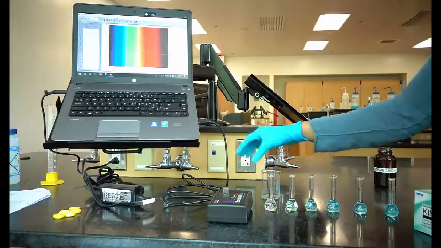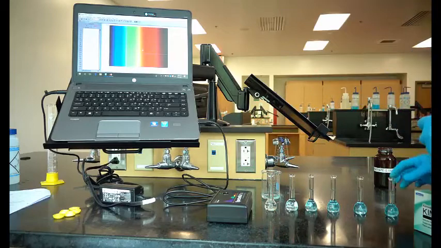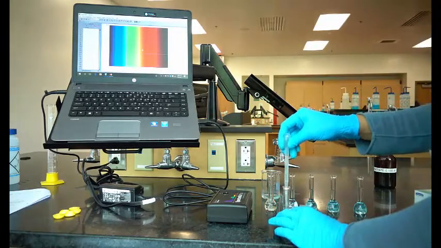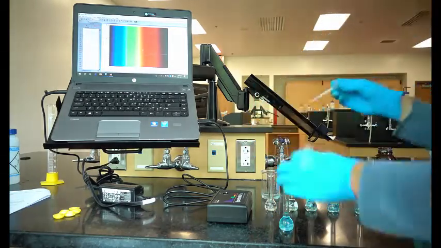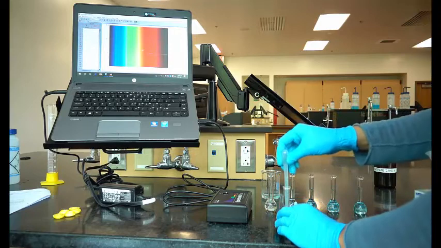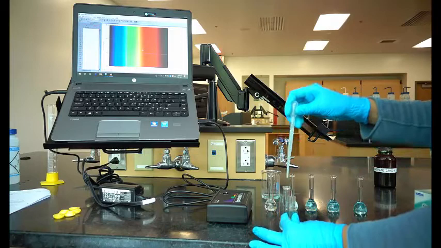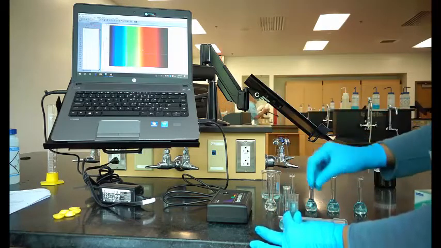Next, you will determine the maximum wavelength, step 4B. This is the wavelength where your sample is absorbing the most light. For this, you will use your most concentrated sample, the one where you added 10 milliliters of copper nitrate. First, rinse the cuvette with a bit of your sample, then pour it in the waste container. Then fill it 2/3 full with your 10 milliliter sample.